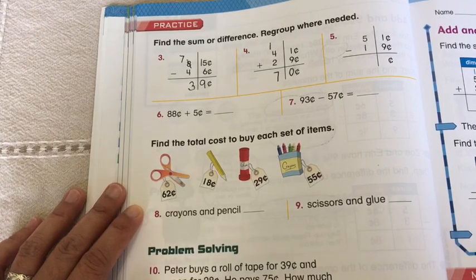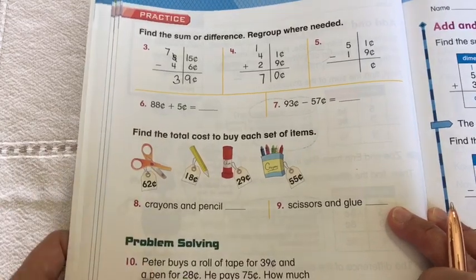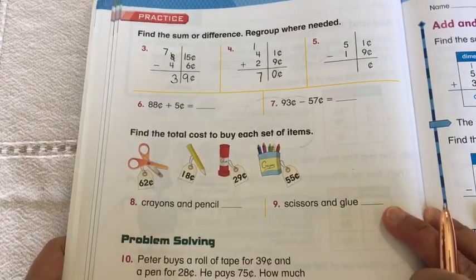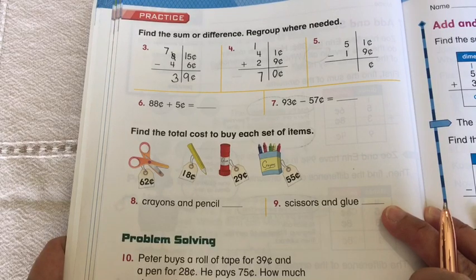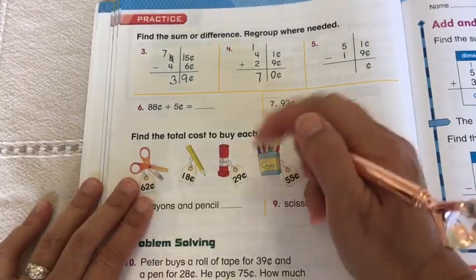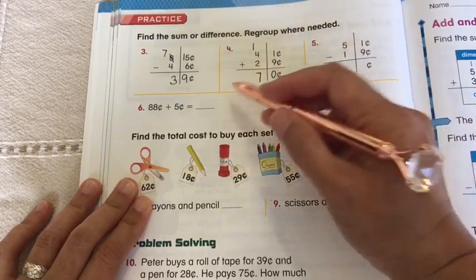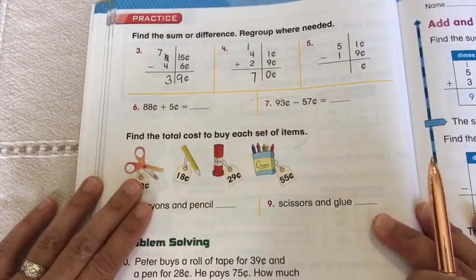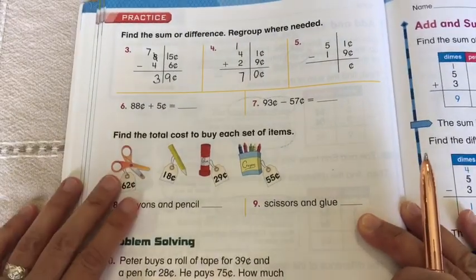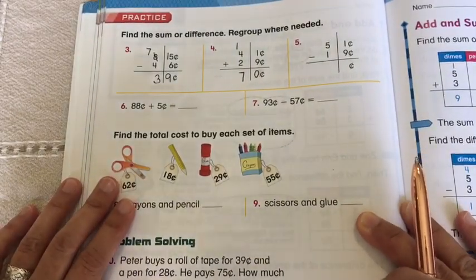You'll notice I'm not doing a whole lot of instruction here because this is very basic. We have been doing this for a very, very long time. We just haven't done it in the form of money. And the main thing I want you to remember is don't forget that cent sign. They wrote it in for you for these 3, but they're not going to do that in the next ones. Okay, let's do number 5. Go ahead of me. I'm not even going to ask. You just do.